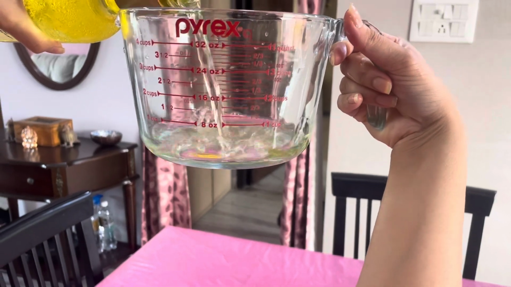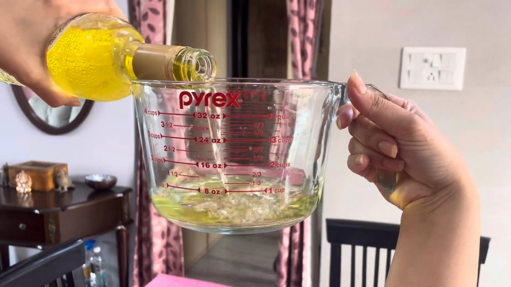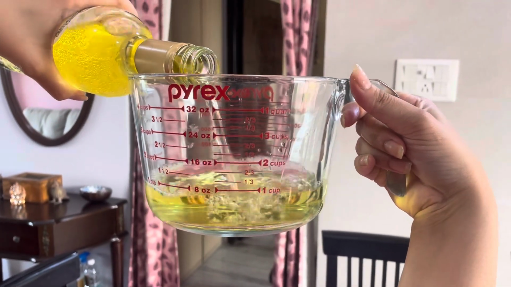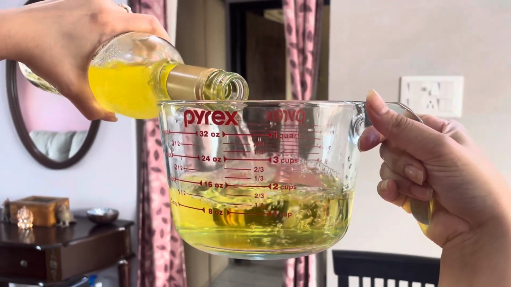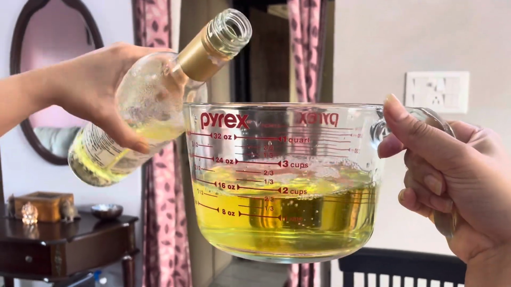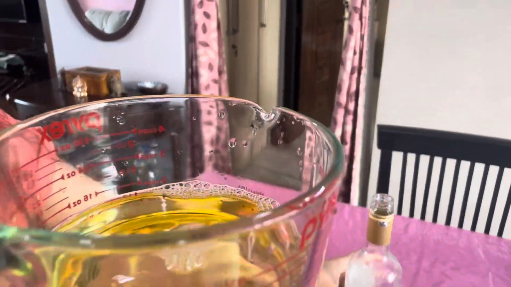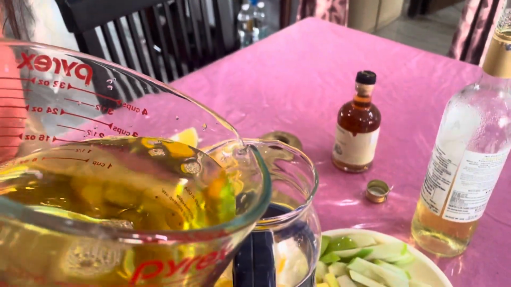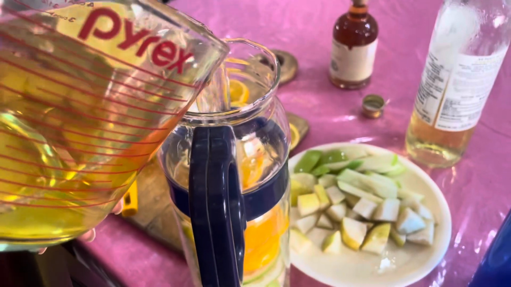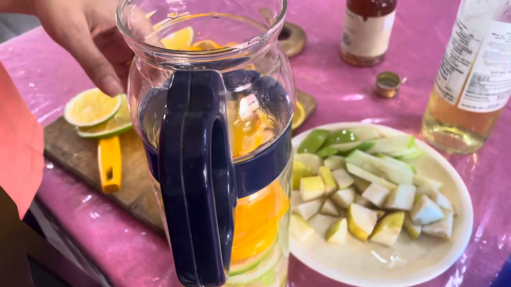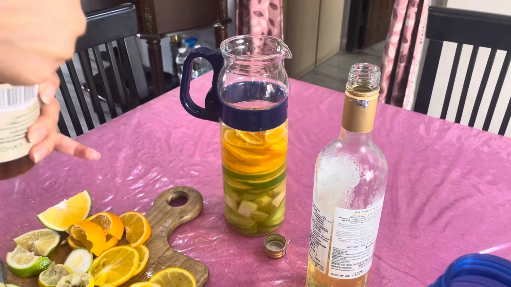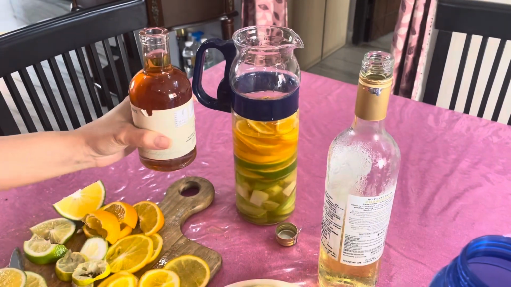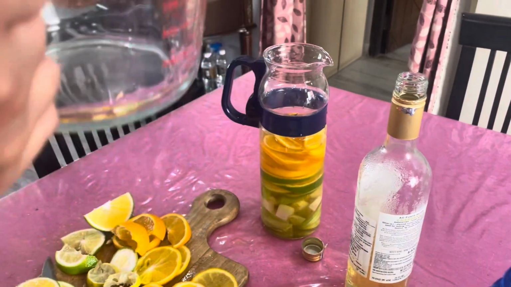So the quantity that I'm going to be using, it's better if you use a measuring cup. So I'm using about half a cup of wine. Now this is a white wine sangria, but you can also make it with red wine if you want. It's the same recipe. I had white wine with me in my house, so I used white wine, but you can make the same recipe with red wine as well.